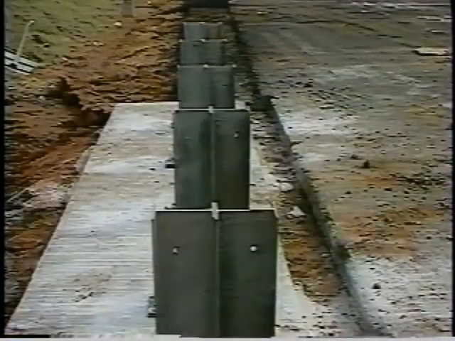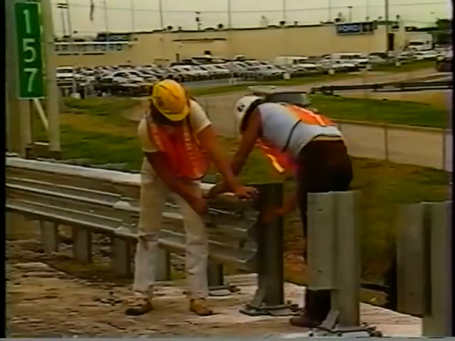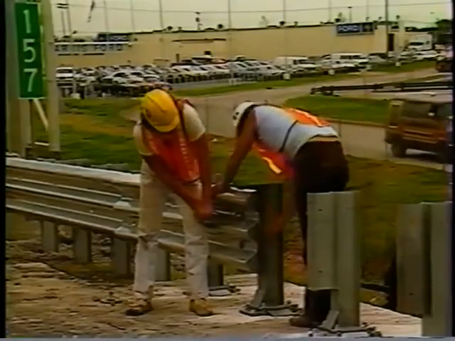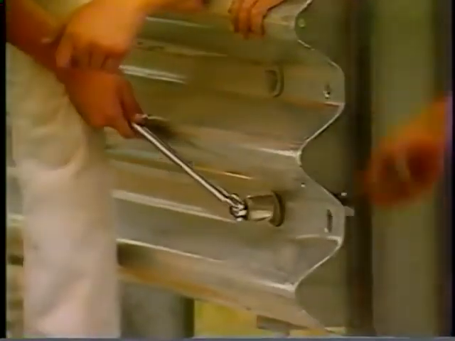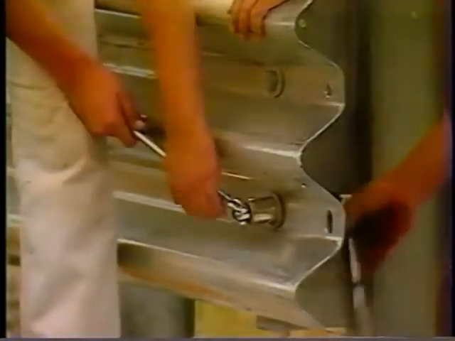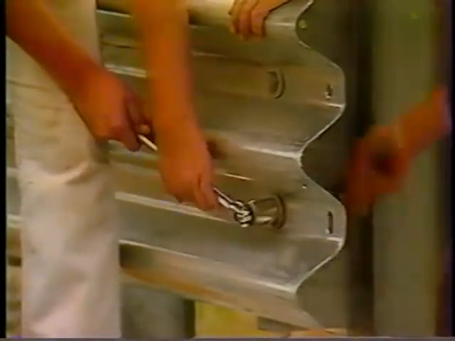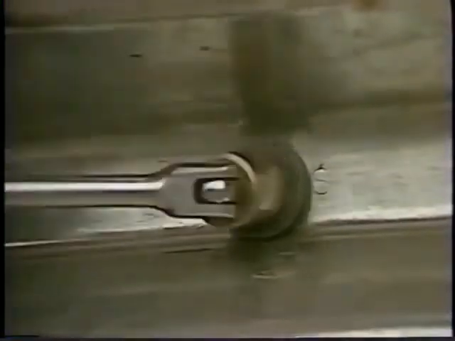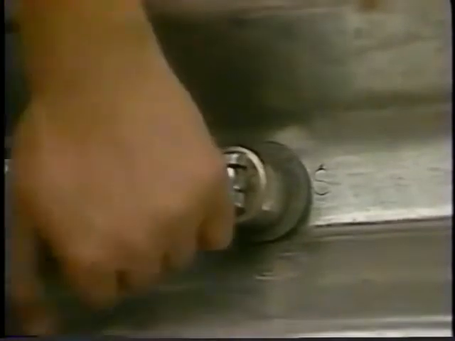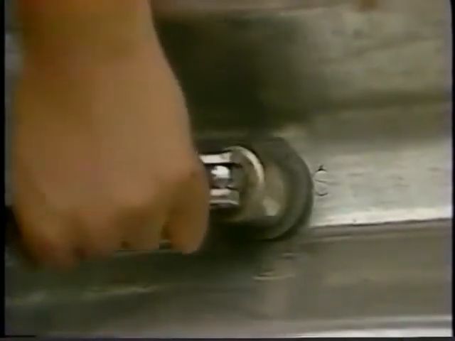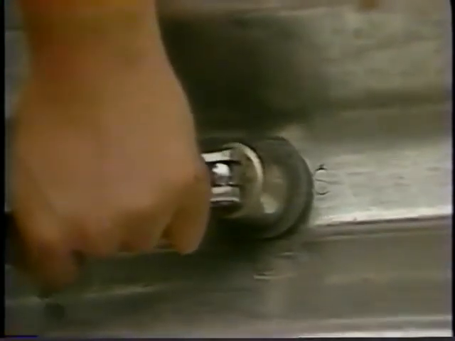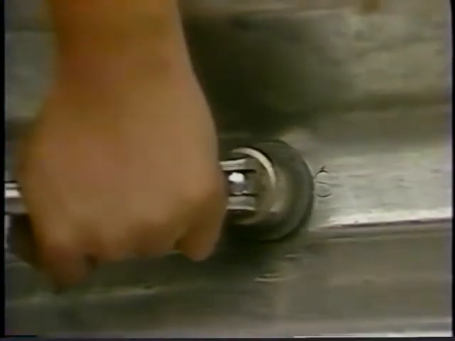Once all posts and bases are mounted, then it's time for the mounting of the fender panels. Bolt a fender panel to post 5 using 2 hex head bolts, a flat washer, and a nut. Be sure to use the holes marked with the letter S. This fender panel will overlap the transition panel or thri-beam guardrail end.